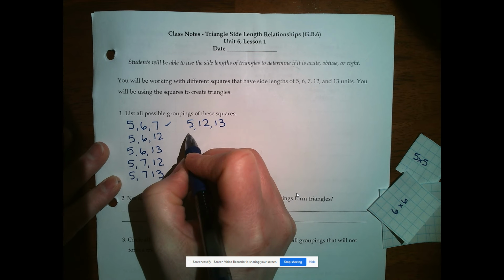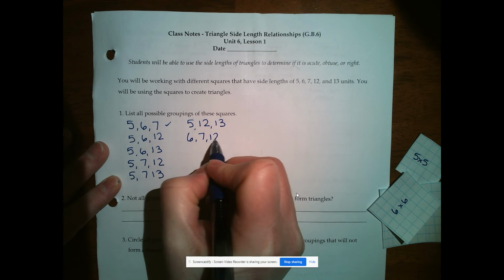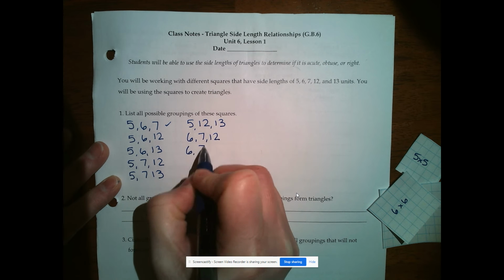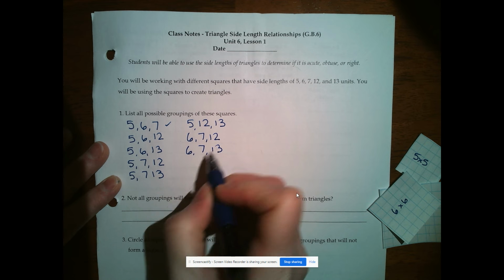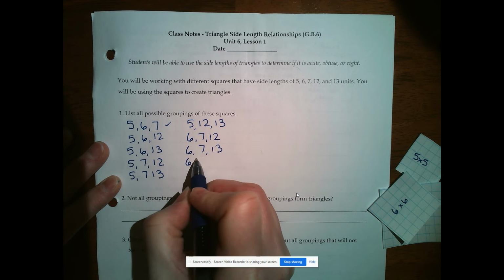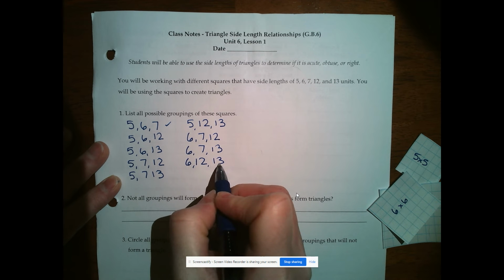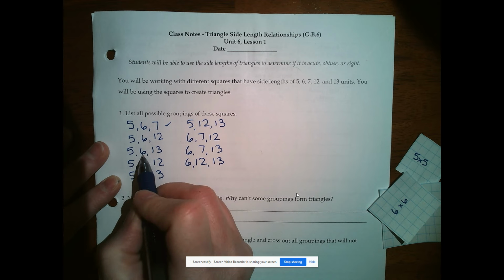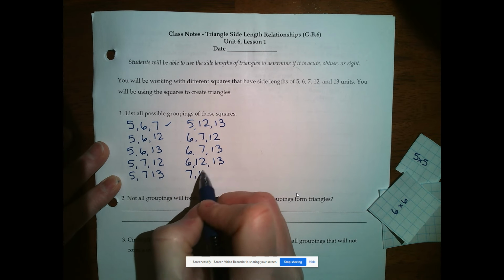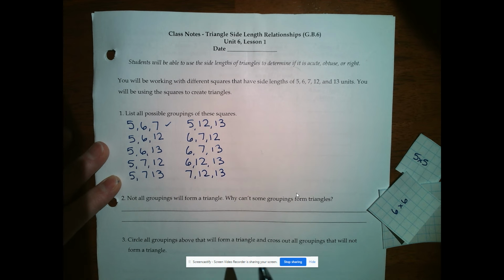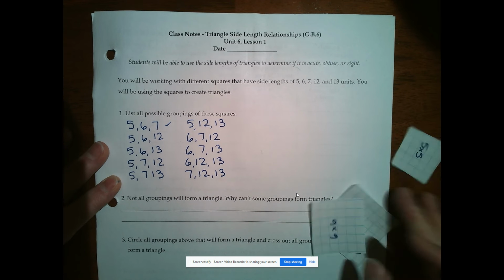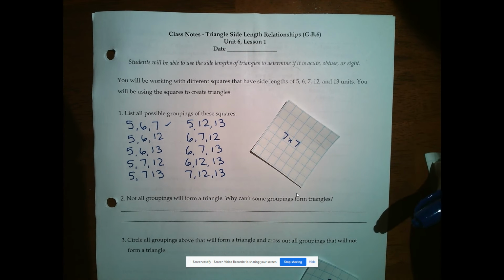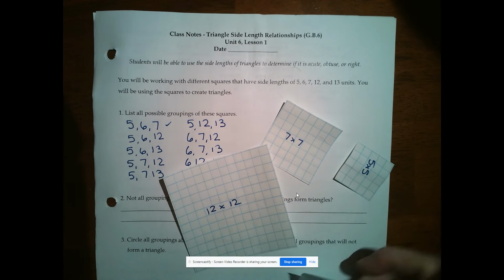If I start with the small numbers again, 6, 7, 12 is a group. 6, 7, 13 is a group. I've exhausted all my 6, 7 pairs. So 6, 12, 13. That's all the ones that have 6 that weren't already back here in my 5s list. And now 7, 12, 13. Those are all of the possible groups that I can use my squares with. So you can see I have a square for each size.